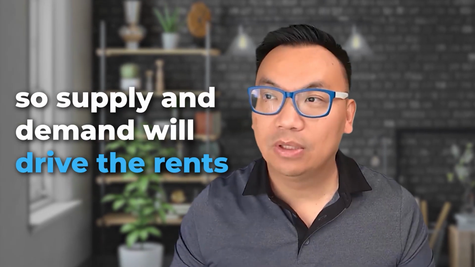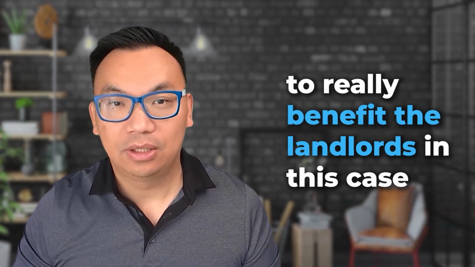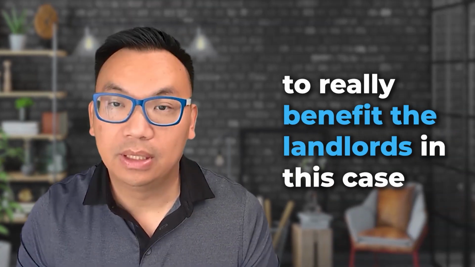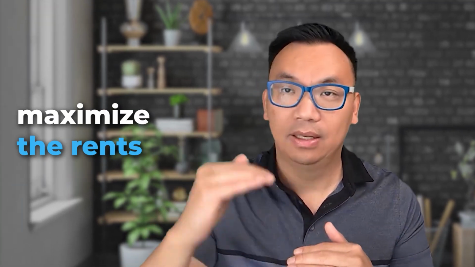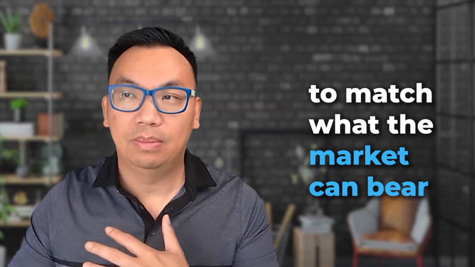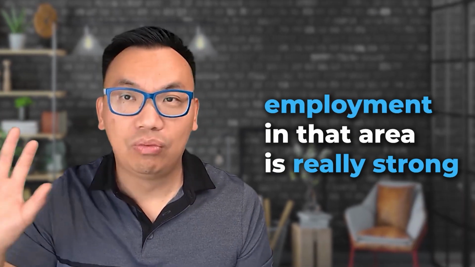So that means that if you're a tenant looking for a place to live, you don't have very many choices. So supply and demand will drive the rents to really benefit the landlords in this case. And that's how we're able to maximize the rents to match what the market can bear, because employment in that area is really strong. So folks can definitely afford the market rents. Otherwise, we're just leaving money on the table.